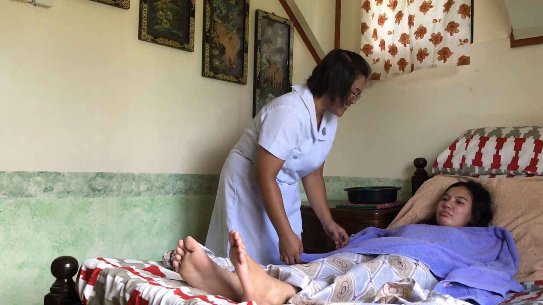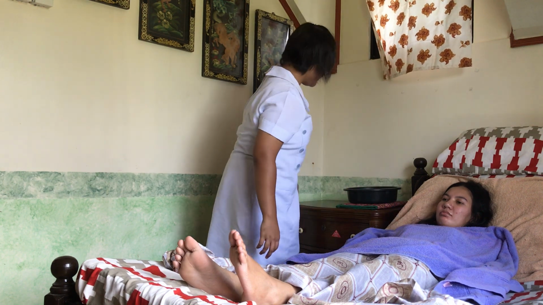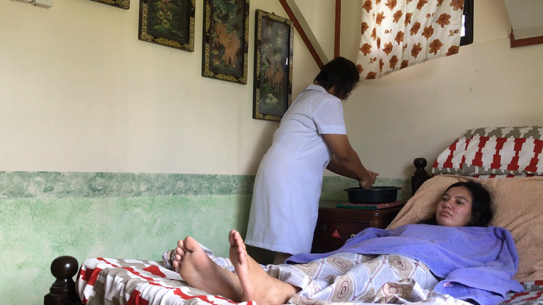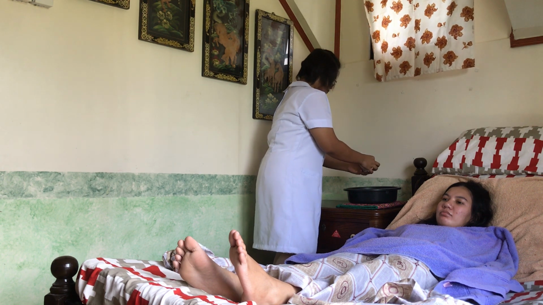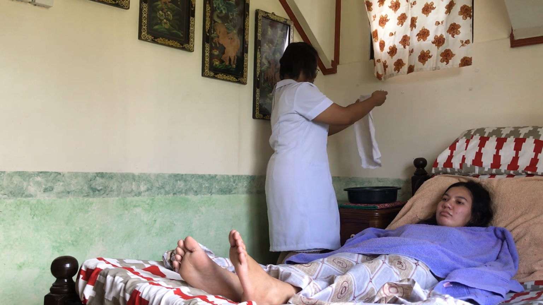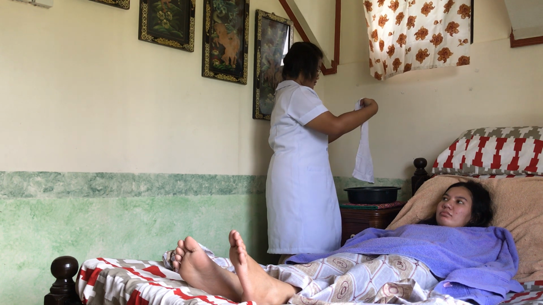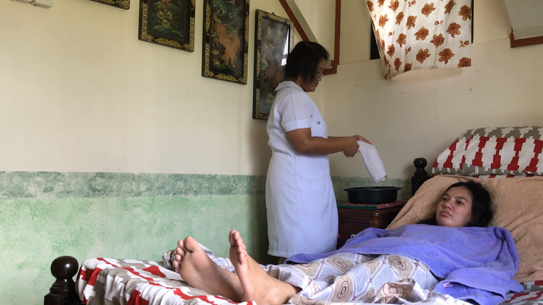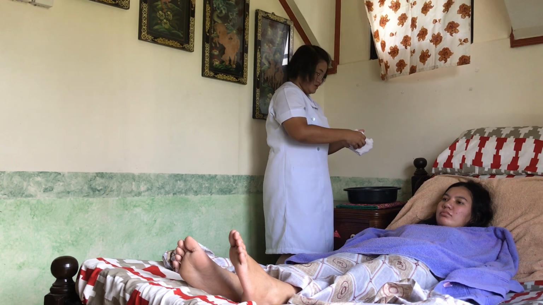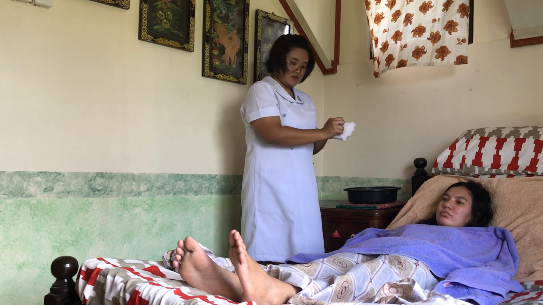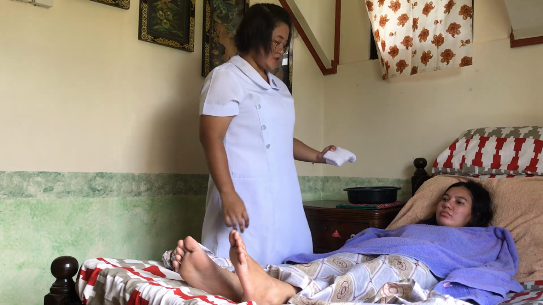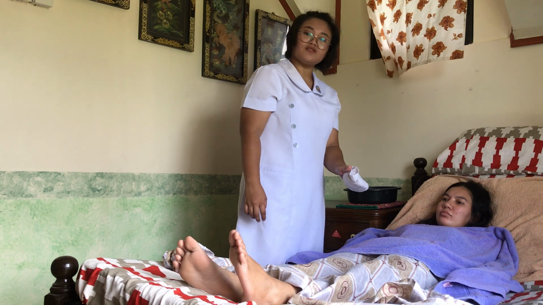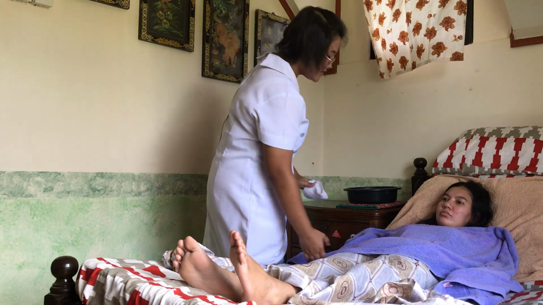Then we need to clean the chest of the patient with long firm strokes.